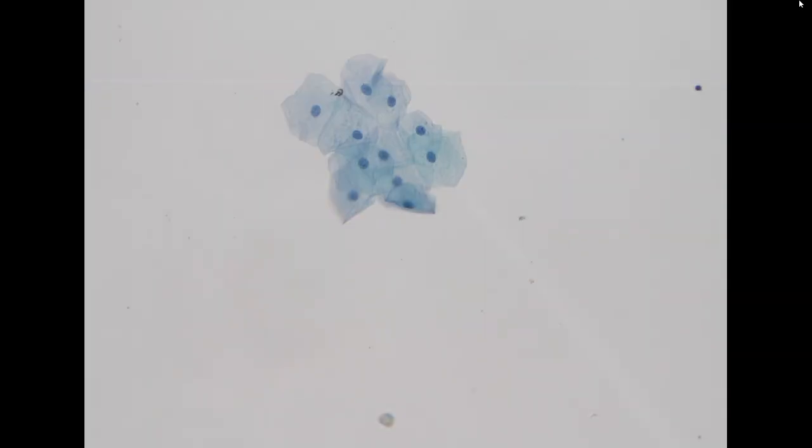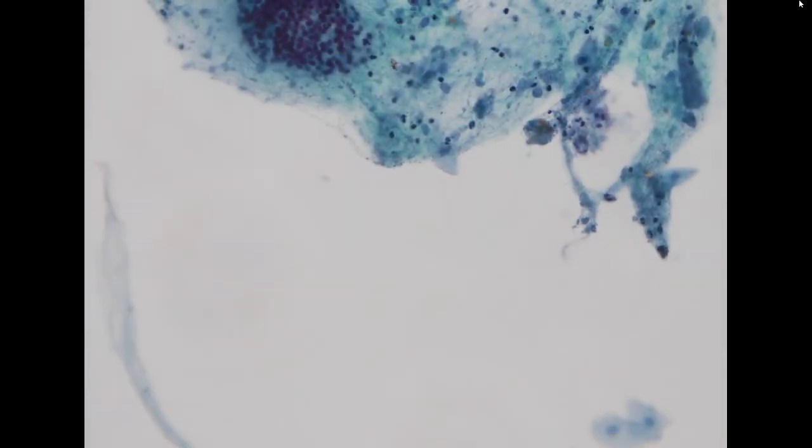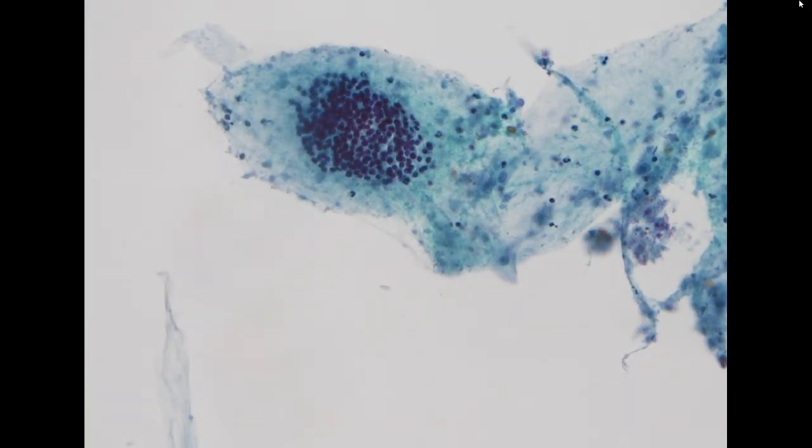However, in this specimen, we didn't see any follicular cells. We only see these benign-looking squamous intermediate cells, as well as some inflammatory cells, which is kind of strange. So it does not demonstrate the normal component as the clinical suggested.